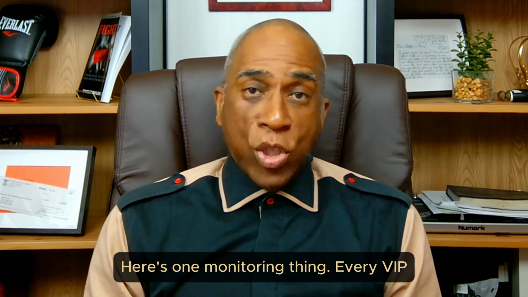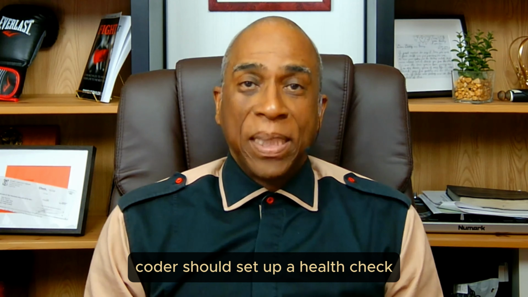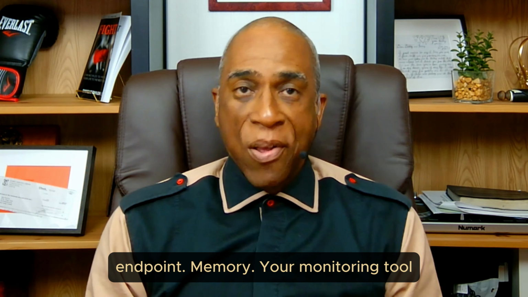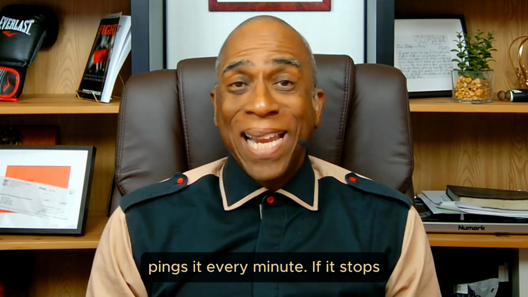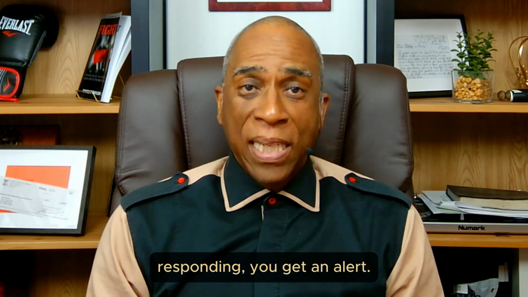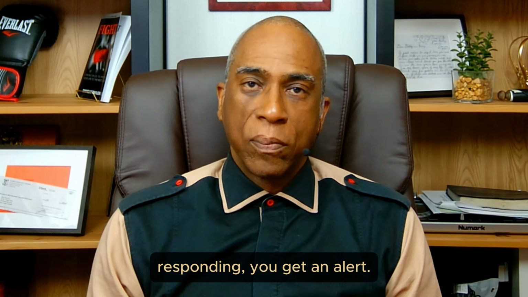Here's one monitoring thing every vibe coder should set up: a health check endpoint. Your monitoring tool pings it every minute. If it stops responding, you get an alert.